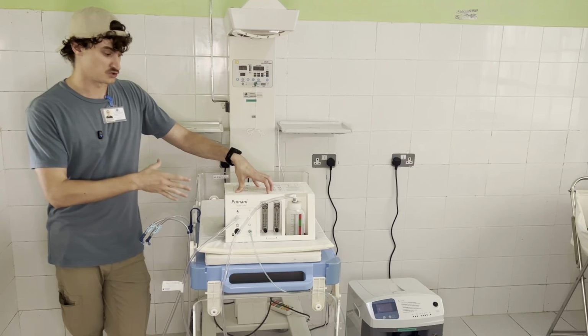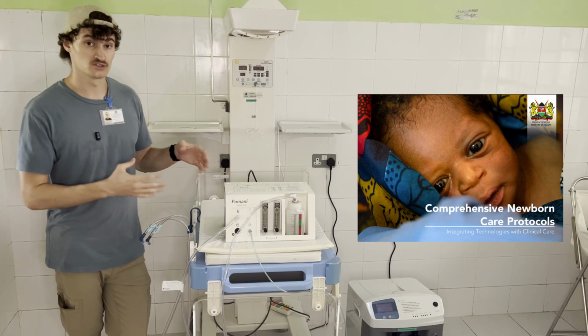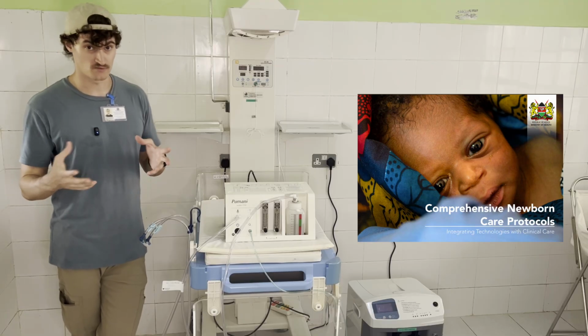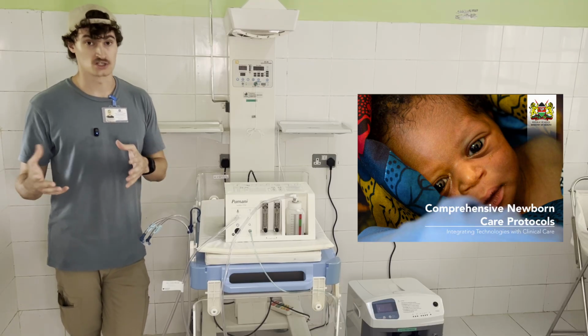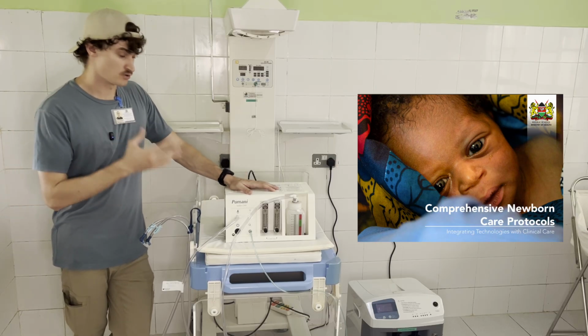But again, you always want to use your CPAP within the limits described in your protocol to make sure you don't give too much pressure to the patient and actually cause rupturing of the alveoli or potentially a pneumothorax. So you always want to make sure you follow the protocols.